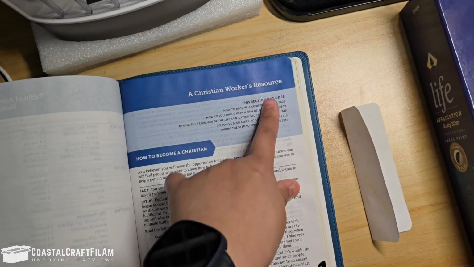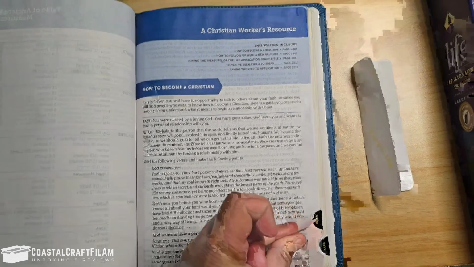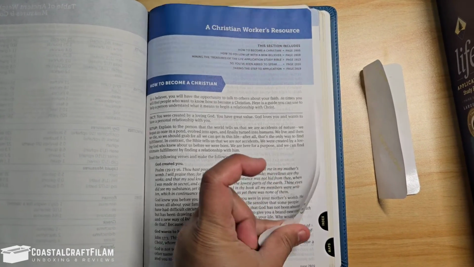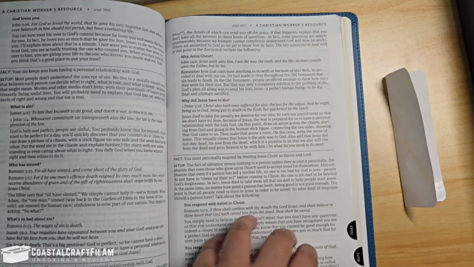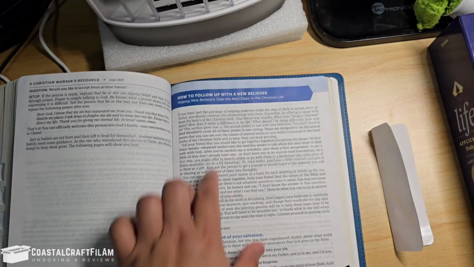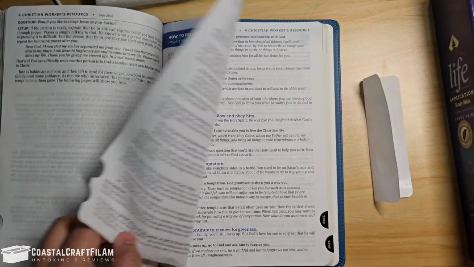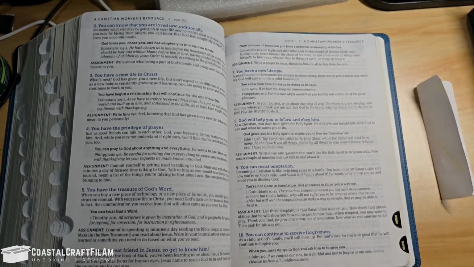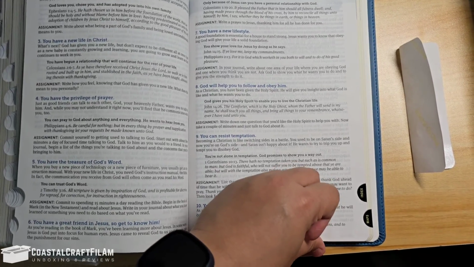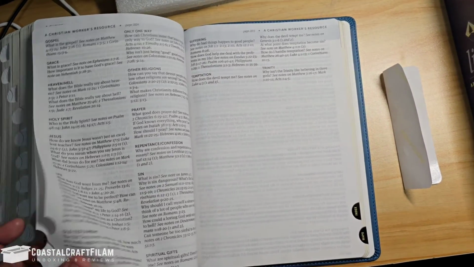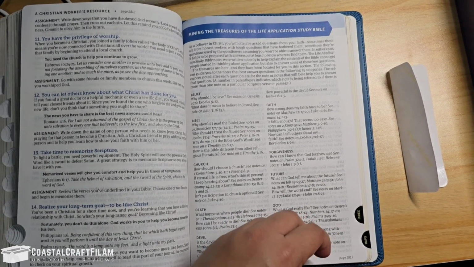There is a Christian workers resource, how to become a Christian. This is a guide for those trying to lead people to Christ, which is very nice. Jesus Christ, why did Jesus have to die? How to follow up with a new believer. You can be assured of your salvation. So it will guide you if you're trying to witness to some people. And there's, what is this? Mining the treasures of the Life Application Bible study.